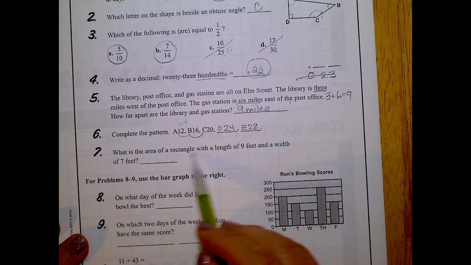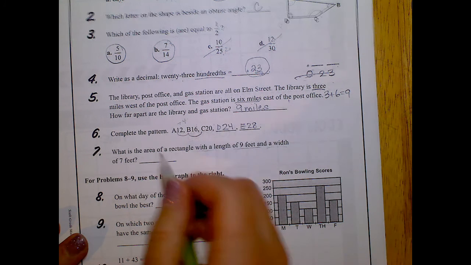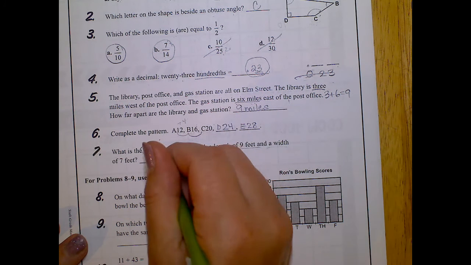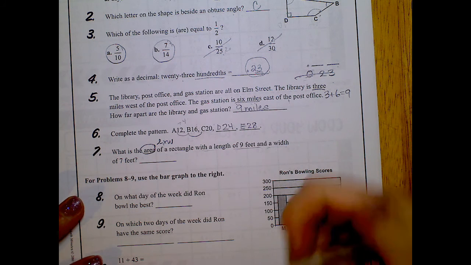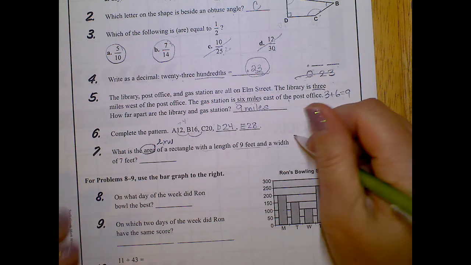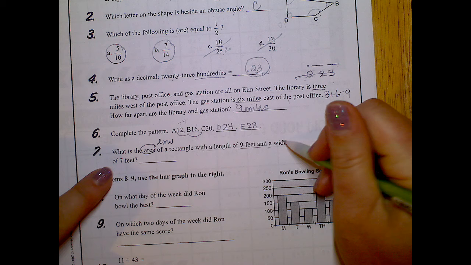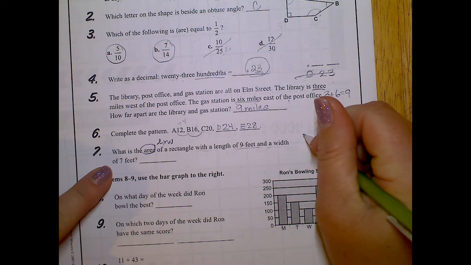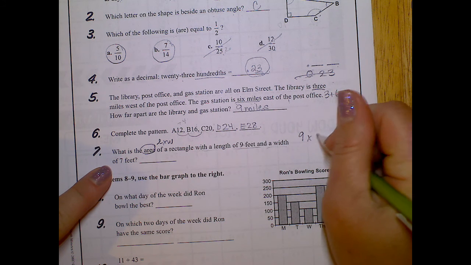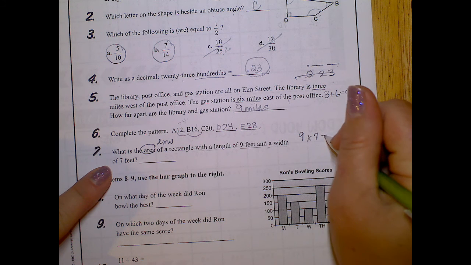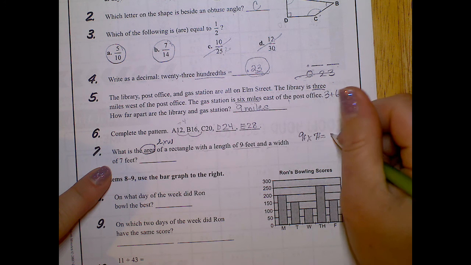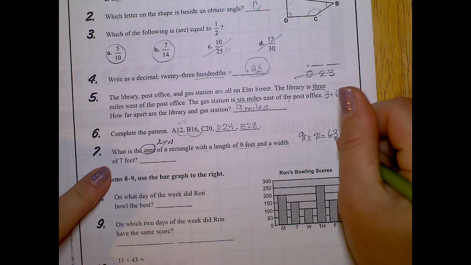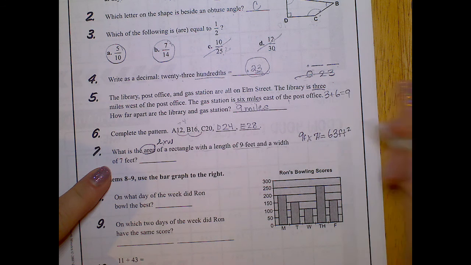What is the area of a rectangle with the length of 9 feet? And so area right here is huge. That means length times width. That means we have to take the length and multiply it by the width. So with a length of 9 and a width of 7, 9 times 7 equals, so this is feet, so feet squared, so we'd have 63 feet squared.